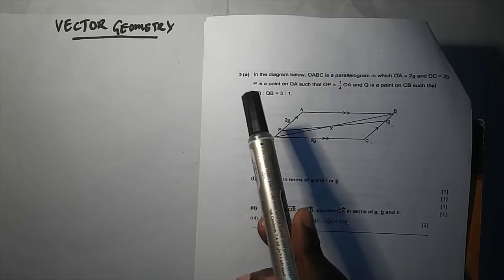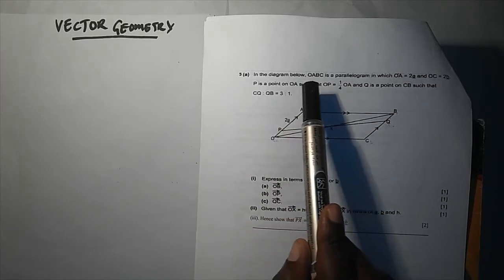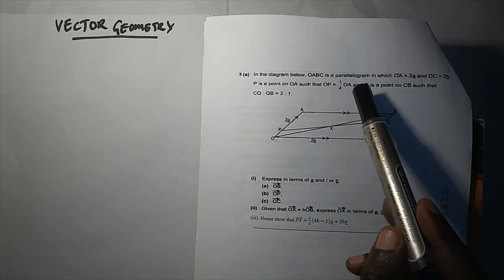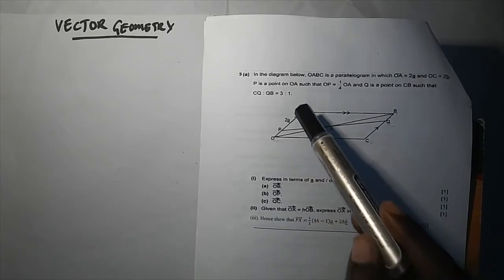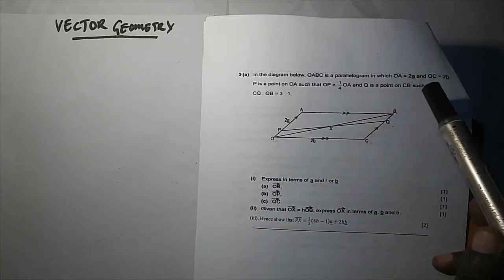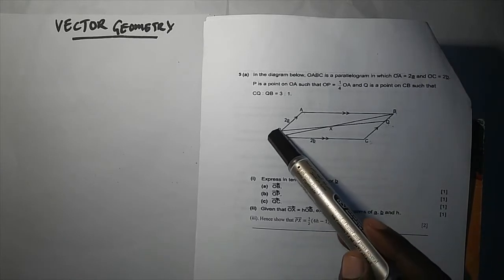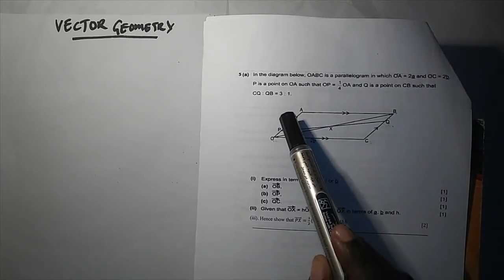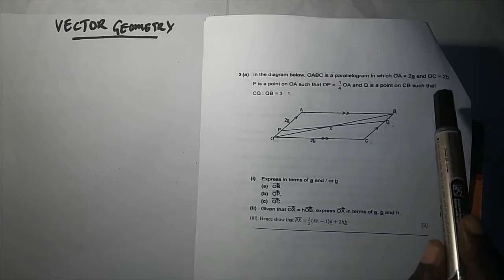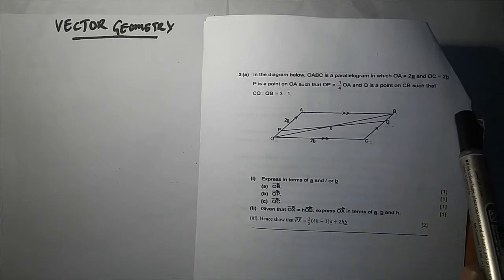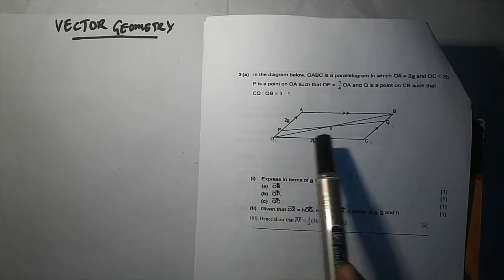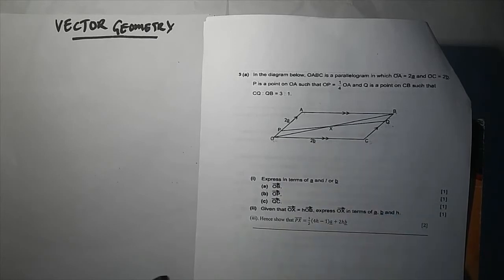So in the question, we have in the diagram below OABC. OABC is a parallelogram in which OA is equal to 2A. So from O up to A there, you have 2A. And OC is equal to 2B. So from O here up to C there, you have 2B.